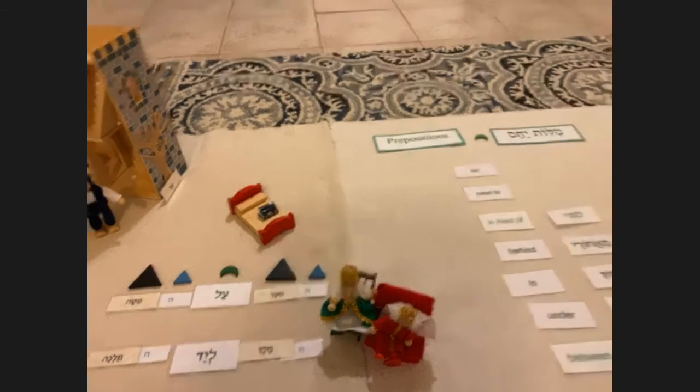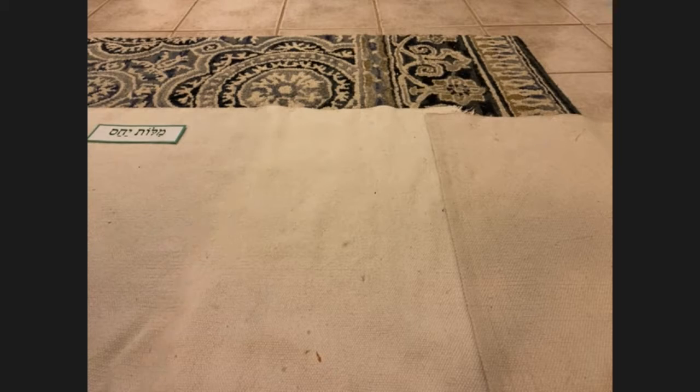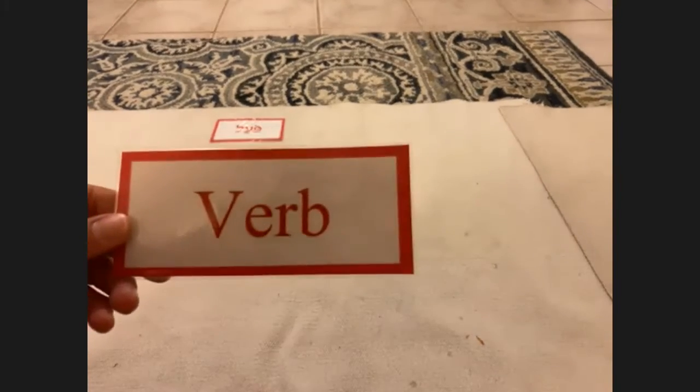Another thing that our first grade students learn, they're introduced to, let me just give me a second. I'm gonna clean this work. They're introduced to po'al. Po'al is a verb.